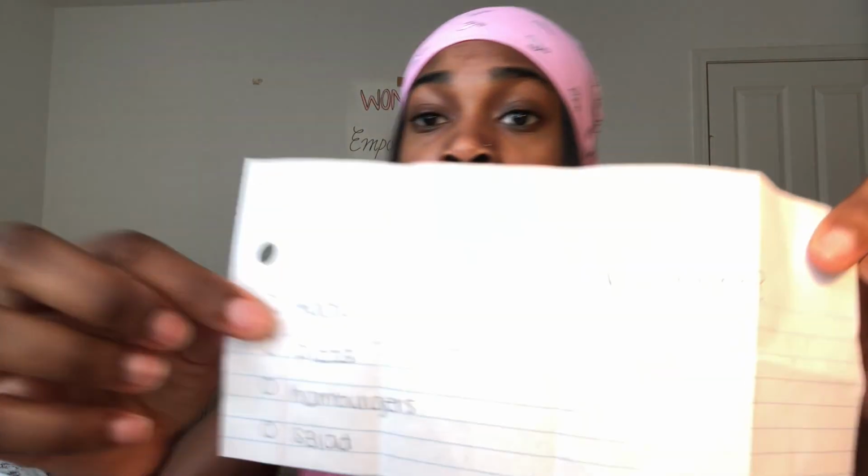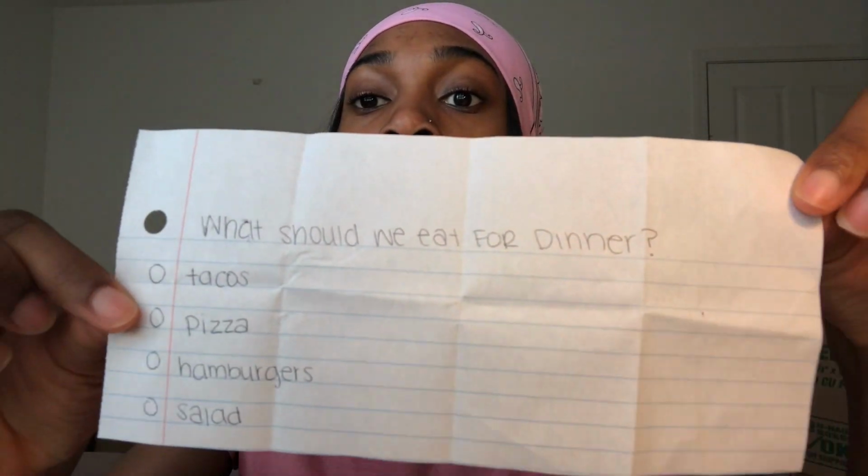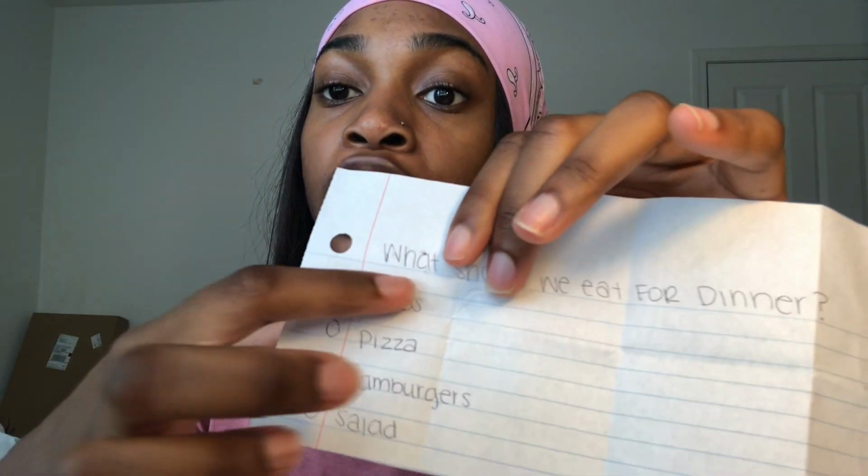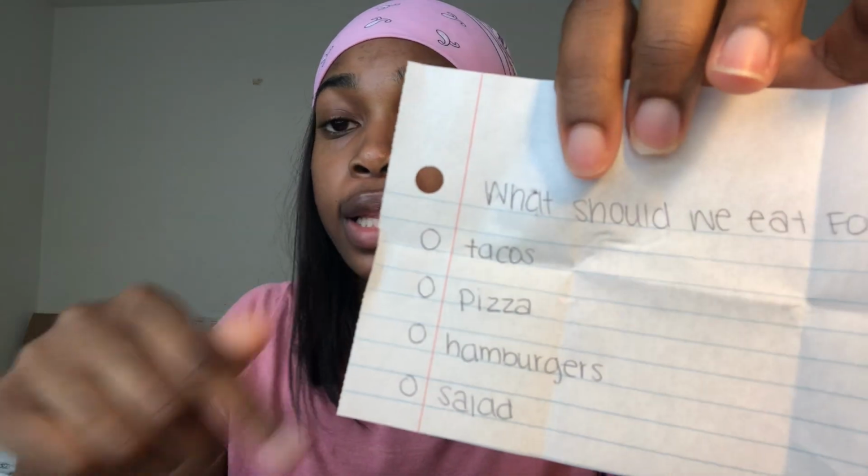On the very top of my piece of paper, I wrote the question, what should we eat for dinner? And then I have 4 open circles with the choices next to them. I have tacos, pizza, hamburgers, and salad. Each voter is going to fill in the circle of the choice they want. Then they're going to close their ballot because no one should be able to see what everyone voted.